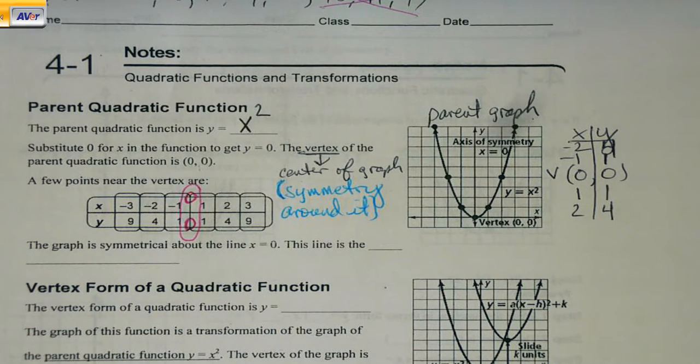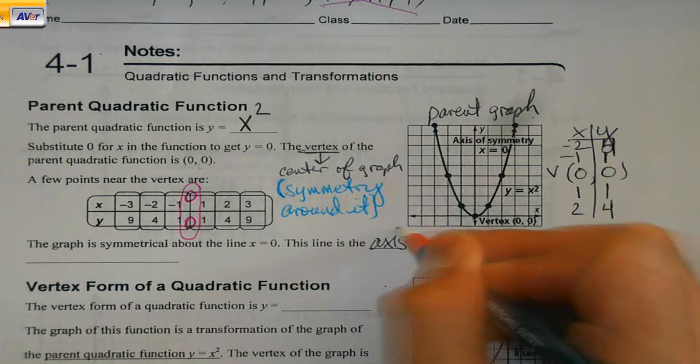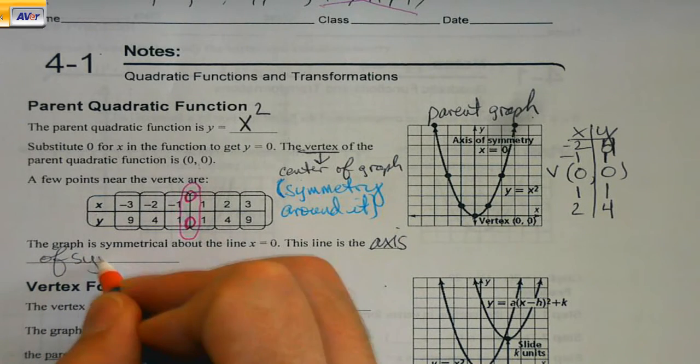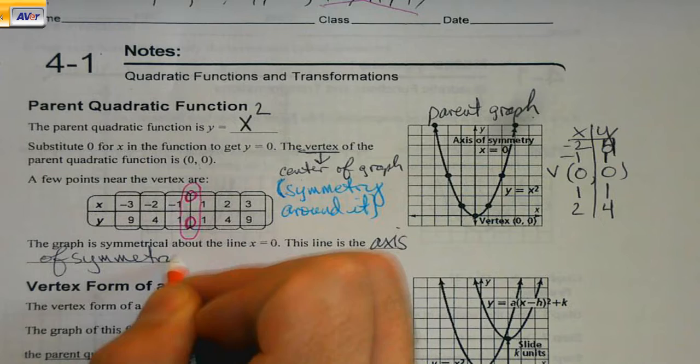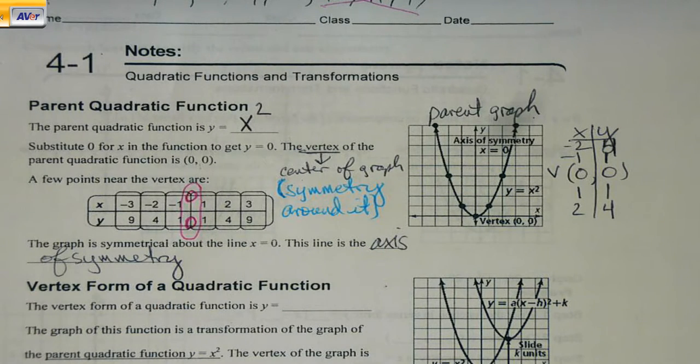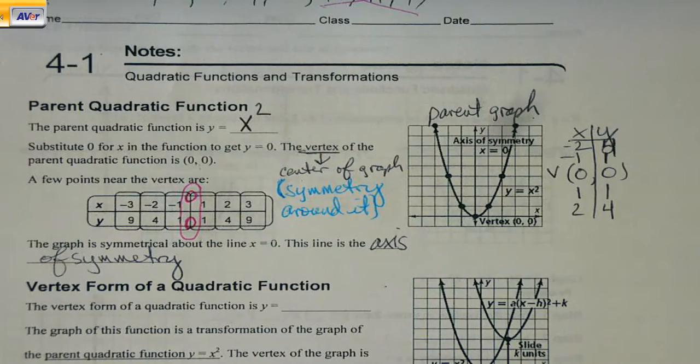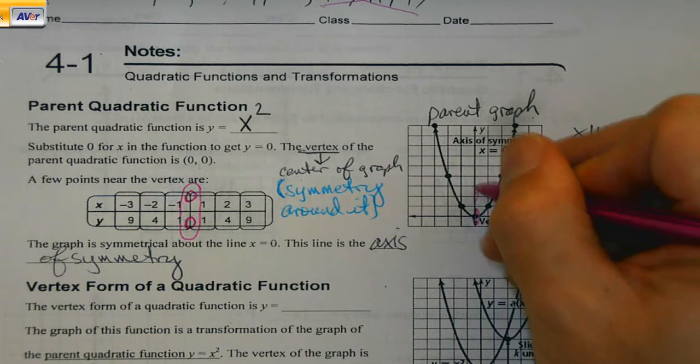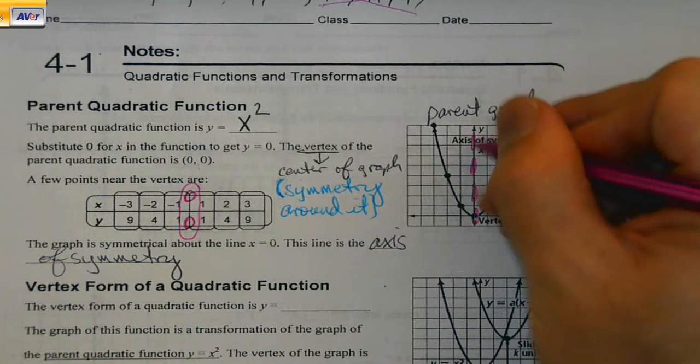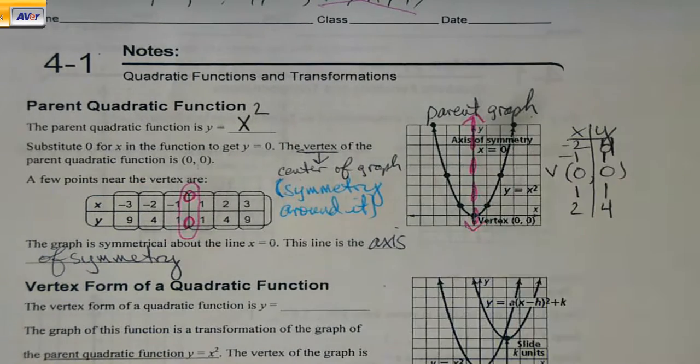But there's one more piece to these graphs that we haven't talked about that I want to make sure we do. That's called the Axis of Symmetry. Sounds like a real tough thing to figure out, but it's not really. Because the Axis of Symmetry is kind of what it sounds like. It's the line, the axis, that shows us where the reflection is. And it always goes through the vertex. So once I know where my vertex is, if I wanted to draw the axis in, and sometimes we will, I can draw that in.